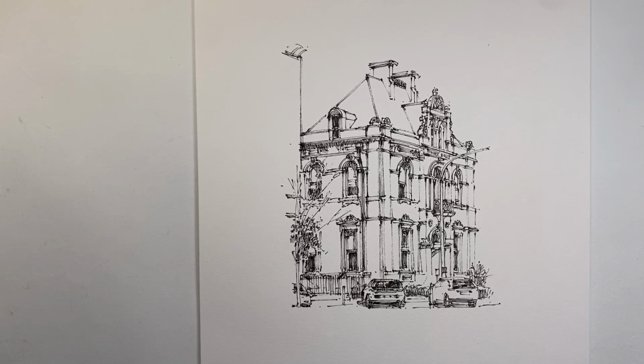G'day, I'm Stephen Travers. I hope you enjoy this little foray into two-point perspective. I hope you like this building. I think it's a great building, a New South Wales country city Town Hall. And of course, this view of it is also on my channel community page if you'd like to have a go. So why not?